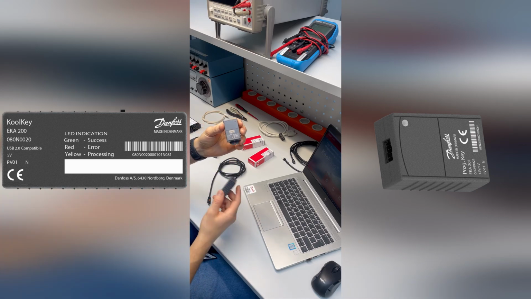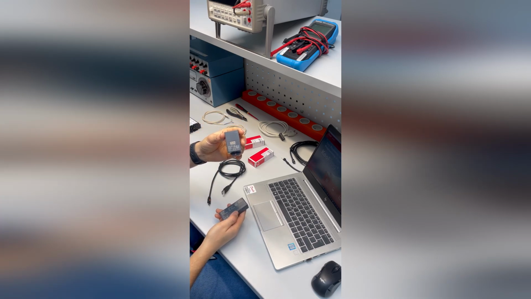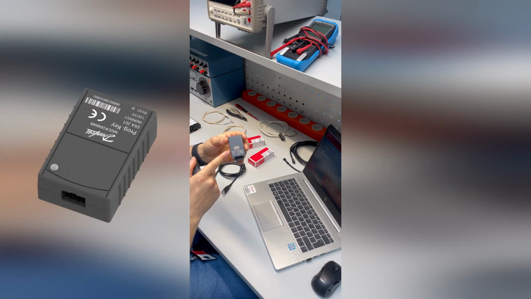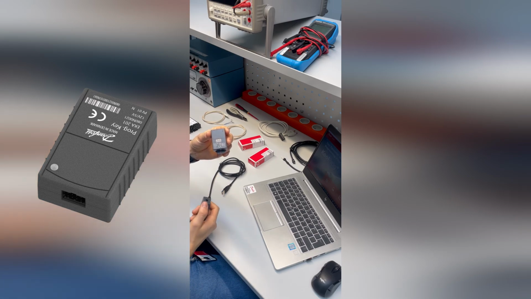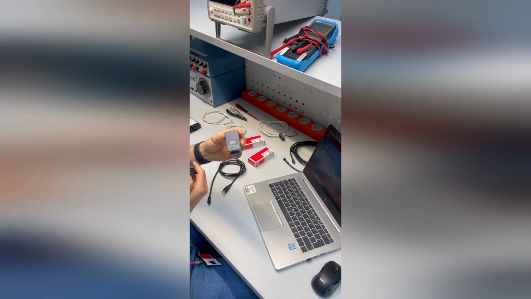So the MPK is a mass programming device. It means that you can write one backup file here, one database, and download it to your ERC, to your EET, for example, without having the PC with you. You just need to power on the ERC, and we will do this procedure here in a few minutes.